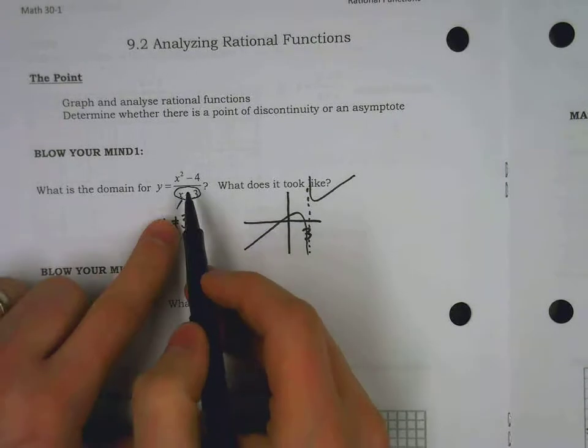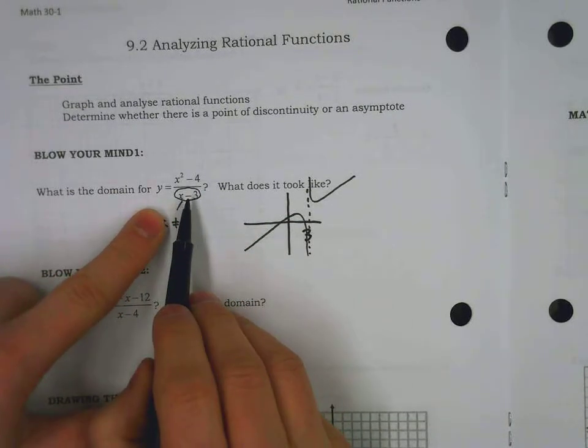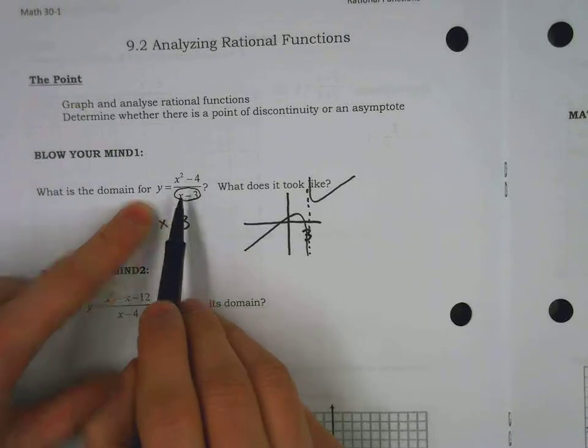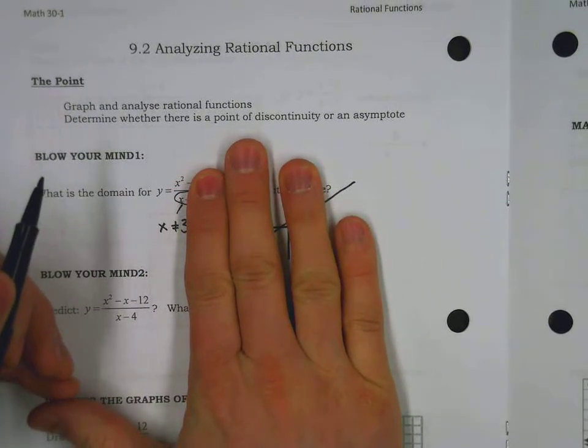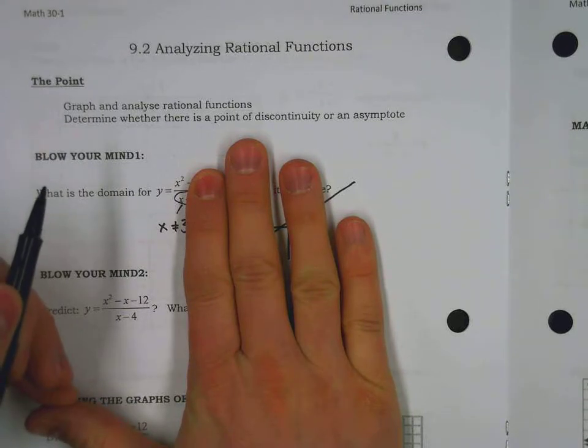It does make sense that this wants to appear linear because this is a quadratic over a line. And if you think about an x squared divided by an x, you're left with an x. So behaviorally, this is very much like an x.